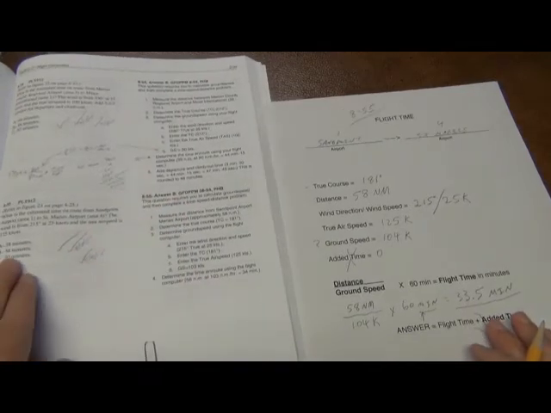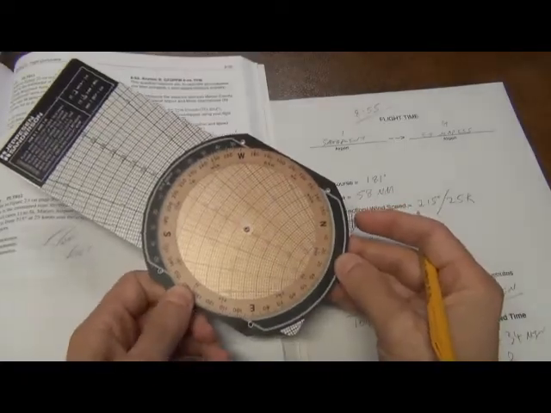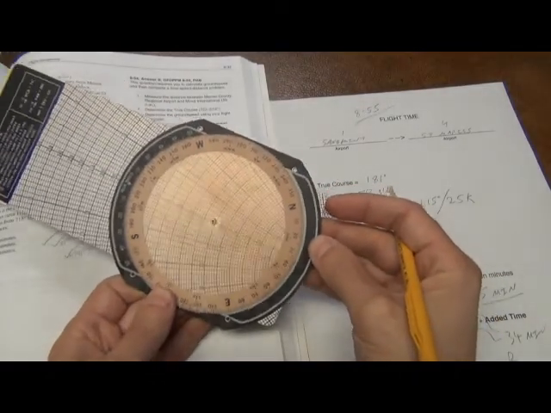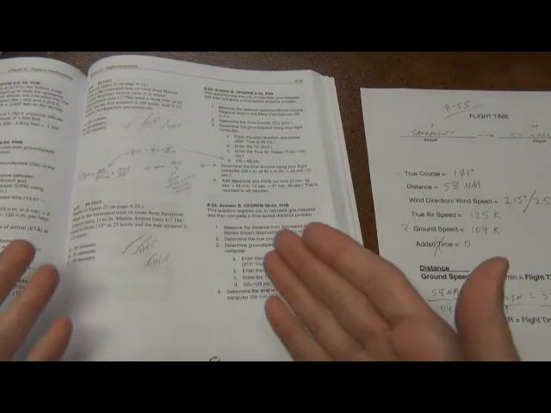Okay, why wasn't it exactly 34 minutes? Because there were variations in the way I measured using the plotter, the way I measured using this device. There's always going to be a little room for distortion. But there's enough range in the answer set here for you to find the one that's the closest. Okay, I hope that helps. That's the end of this problem. And they're all answered just like this.